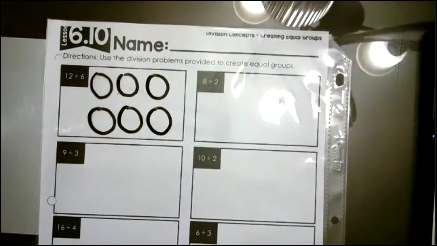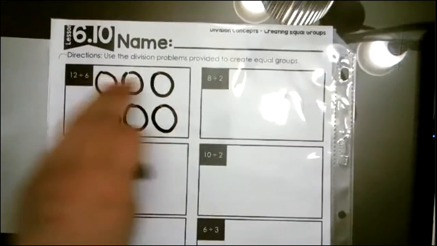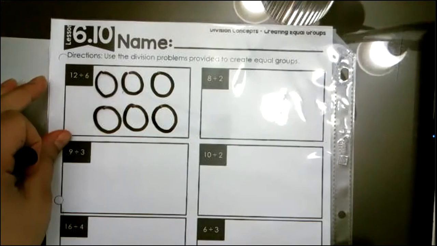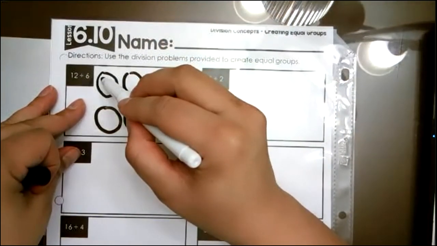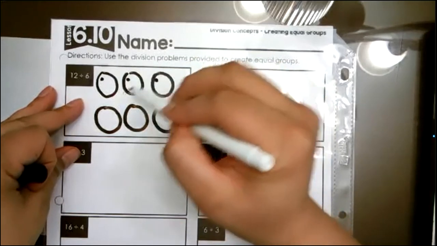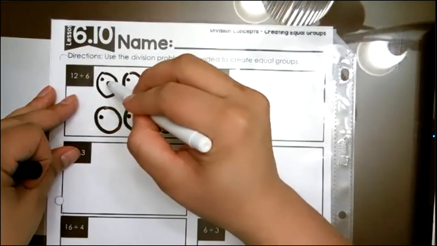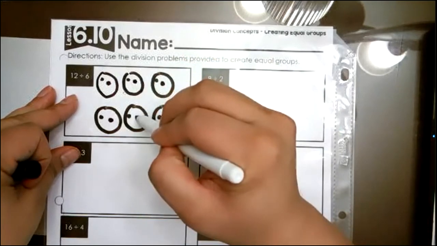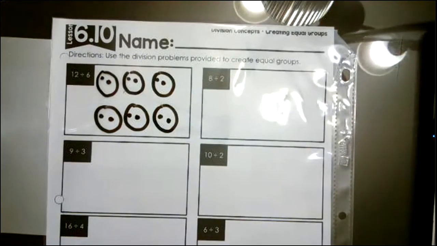Now we know we have 12 dots in total that we need to distribute equally into all 6 of our groups. I'm going to count. Ready? Count with me. We're going to count up to 12. 1, 2, 3, 4, 5, 6, 7, 8, 9, 10, 11, 12.